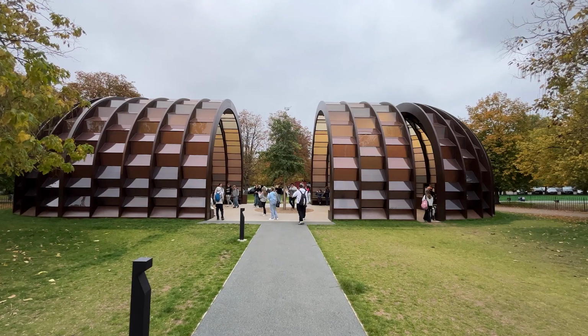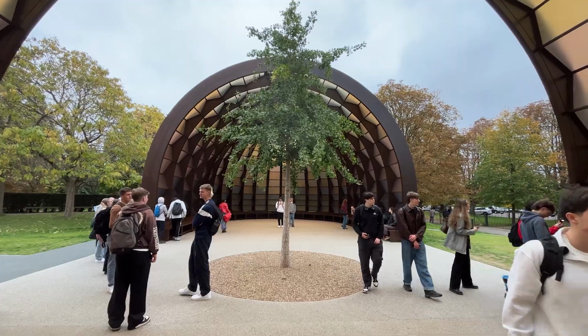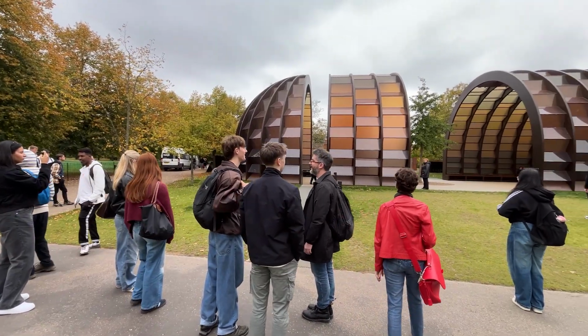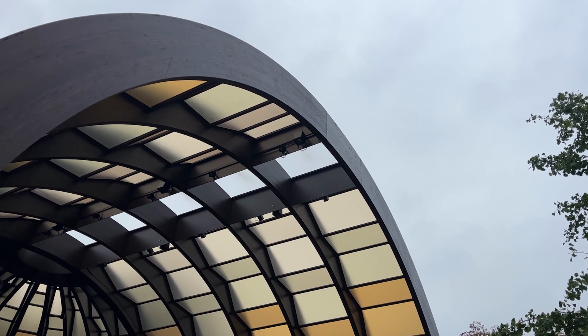As a part of the design process, we traveled to London to visit the Serpentine Pavilion, an opportunity for students to encounter built theory at full scale, analyze spatial strategies and understand how temporary architecture can challenge convention.